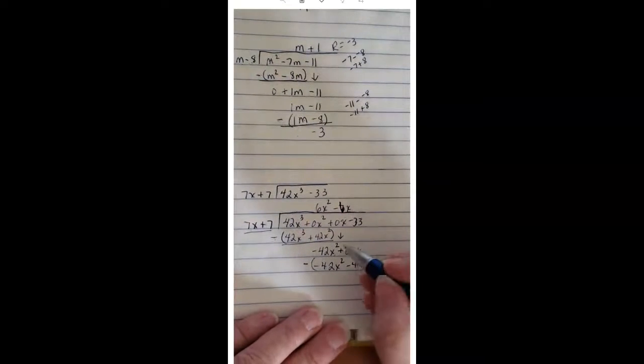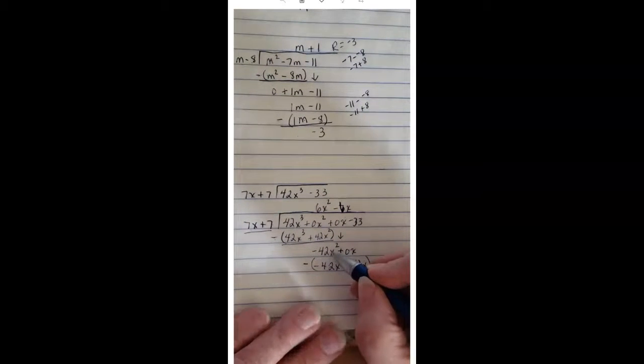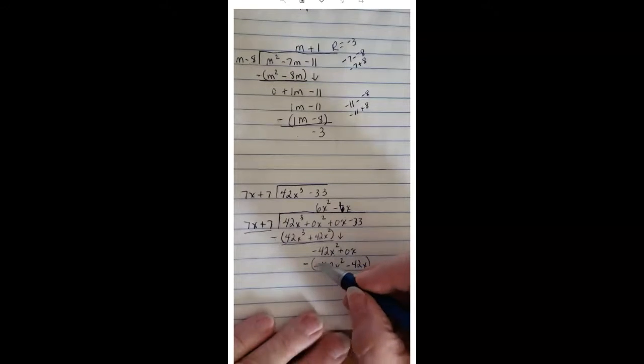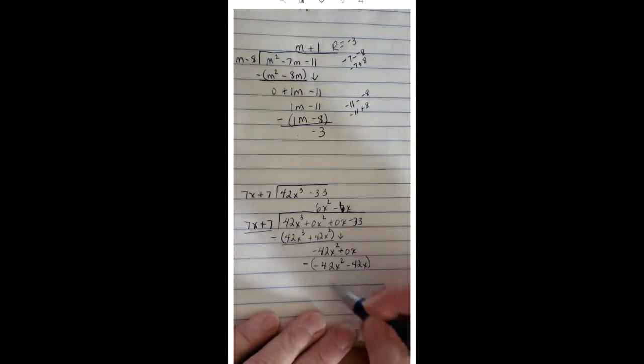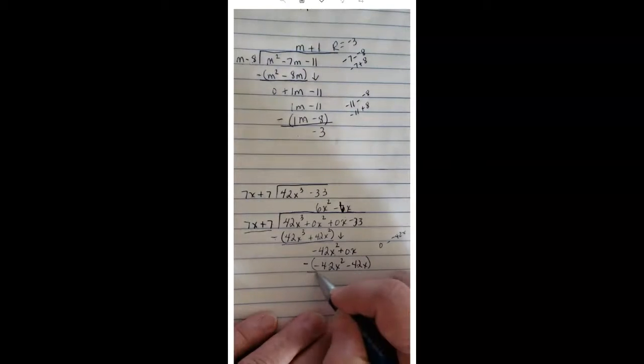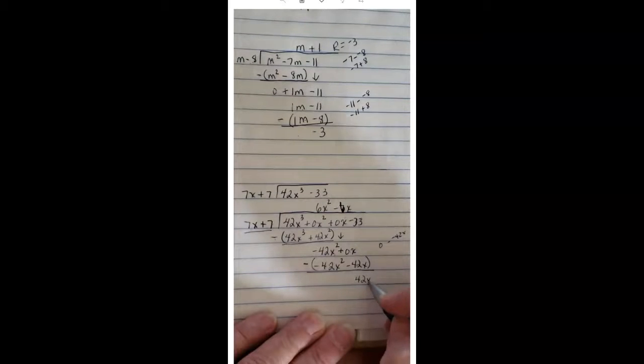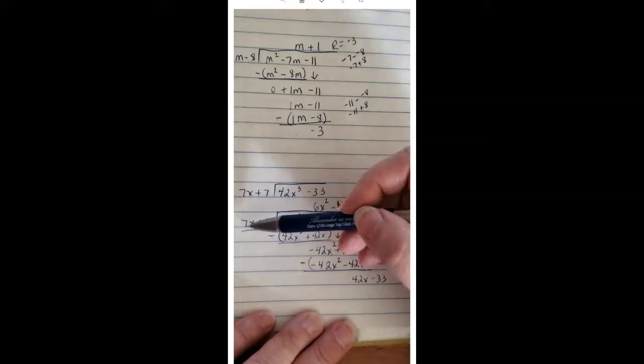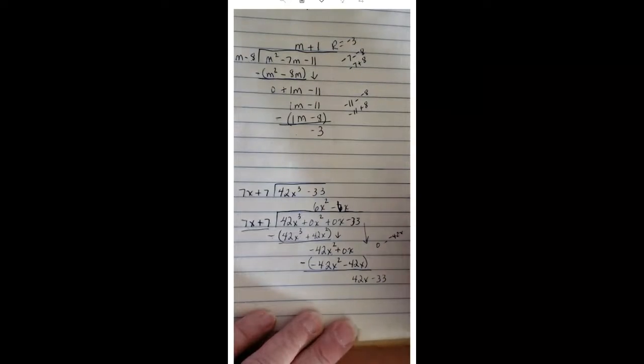Now I subtract. Negative 42x squared minus a negative 42x squared is negative 42x squared plus 42x squared, which is 0. And 0 minus the negative 42x is positive 42x. And then when I get done subtracting, I bring down my next number. And I do it again. So, what do I multiply 7x by to get 42x? And that would be a positive 6.